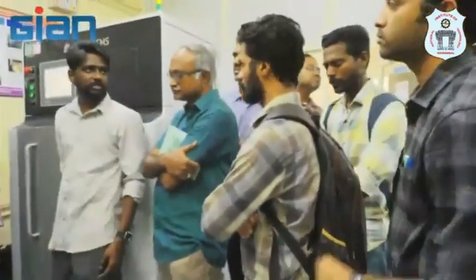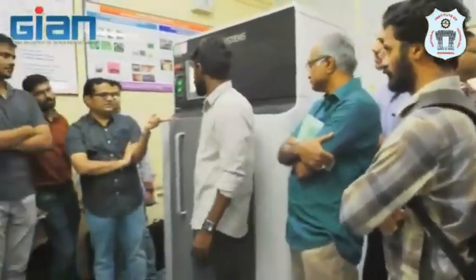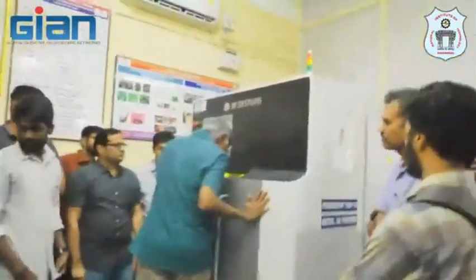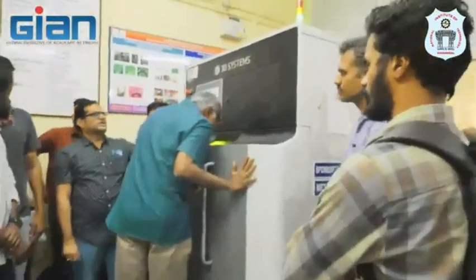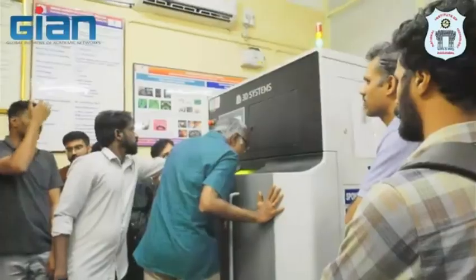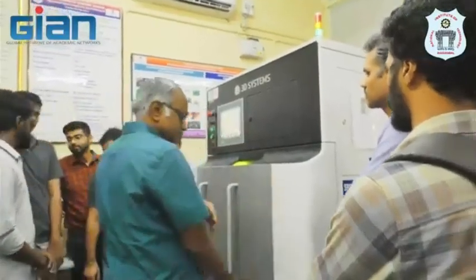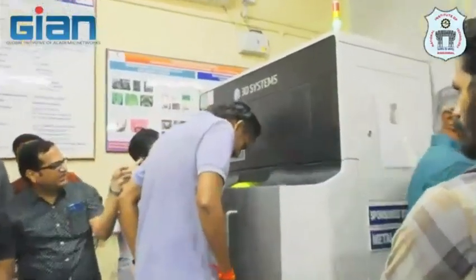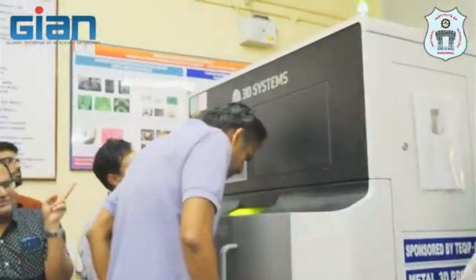Apart from the optics, you can see the layering also. You can observe it layer by layer. This is a layer, it is a very thin layer in the simulation. Right now the 21st layer is going on. We have totally 434 layers.